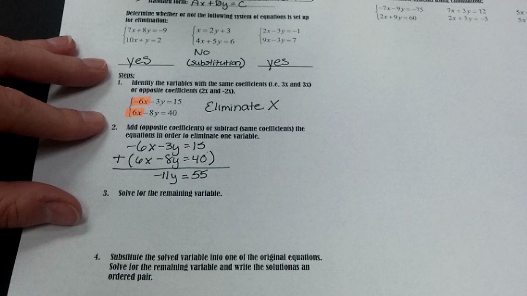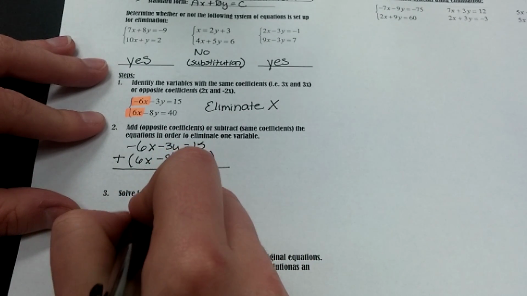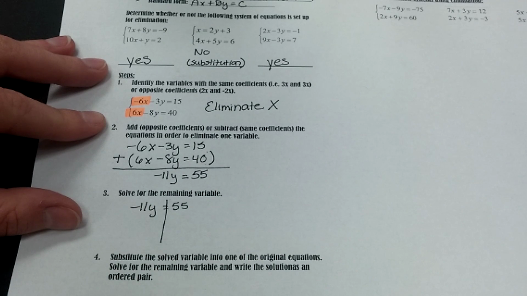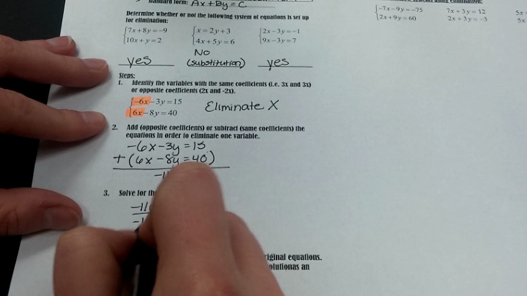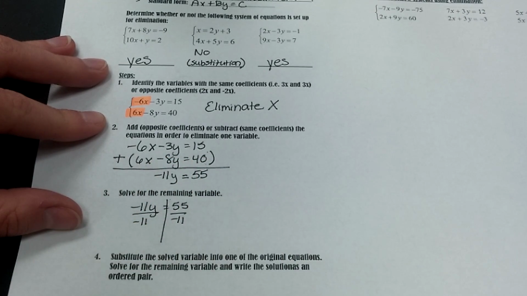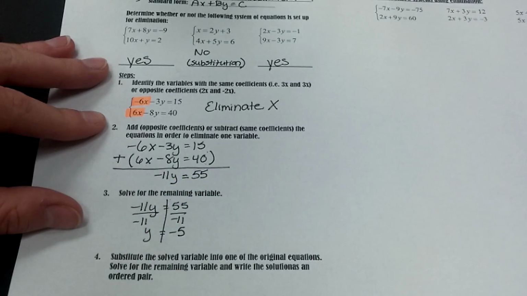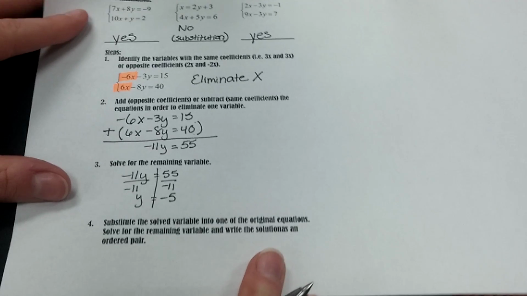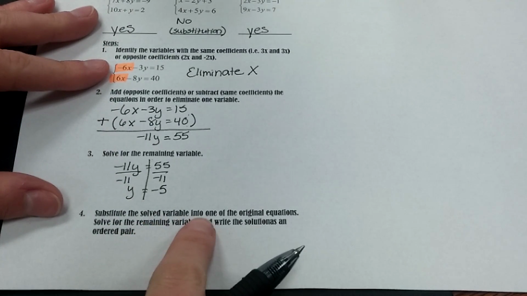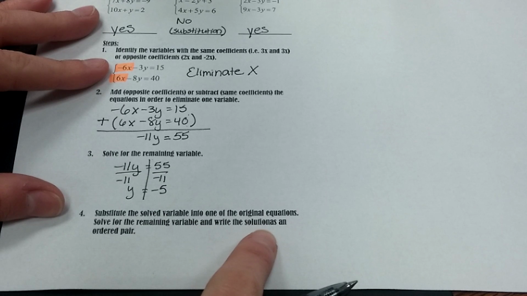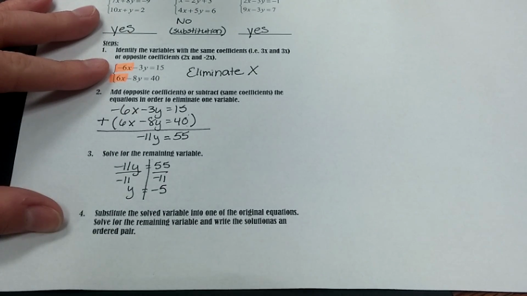Okay, then we can solve for the remaining variable. So I have -11y is equal to 55. In order to solve for y, I would divide both sides by -11, and that gives me y is equal to -5. Okay, then I can substitute the solved variable into one of the original equations, solve for the remaining variable, and write the solution as an ordered pair.